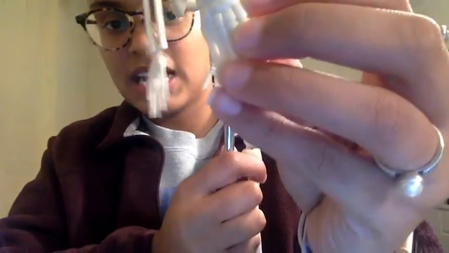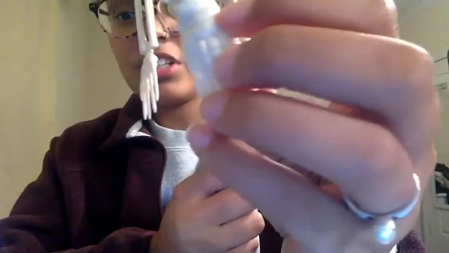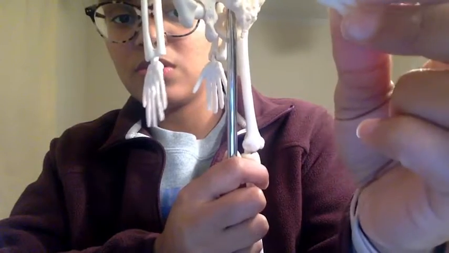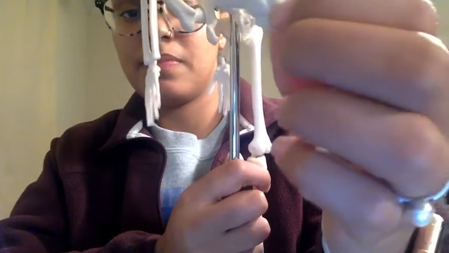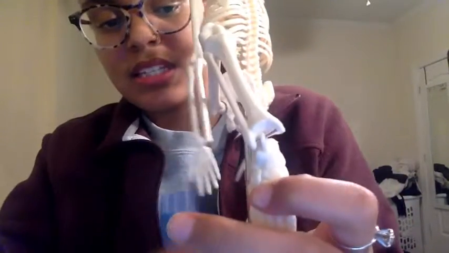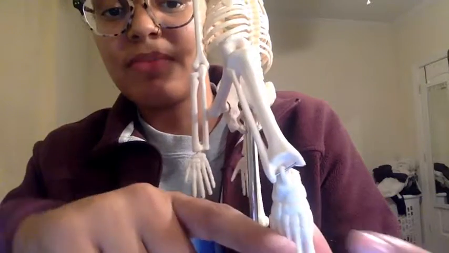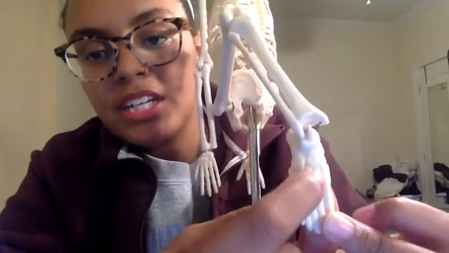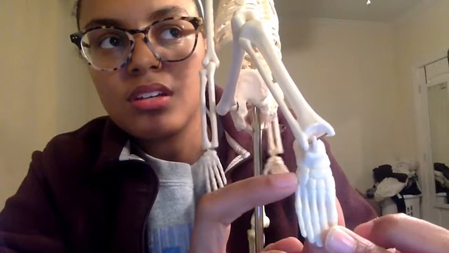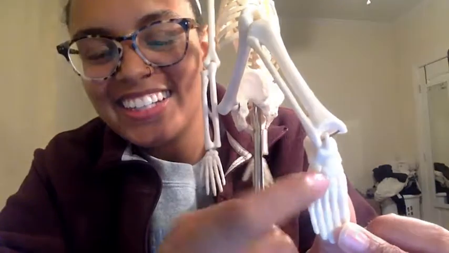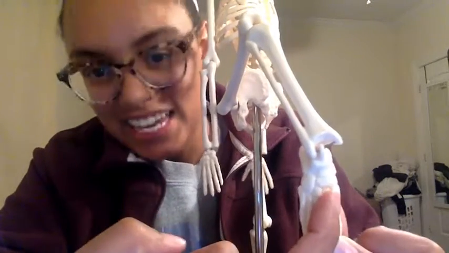This big one to the side is your navicular bone, and then your medial cuneiform bone is underneath, and then your intermediate goes over, and then the lateral.